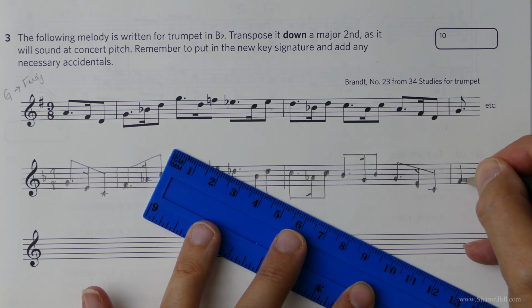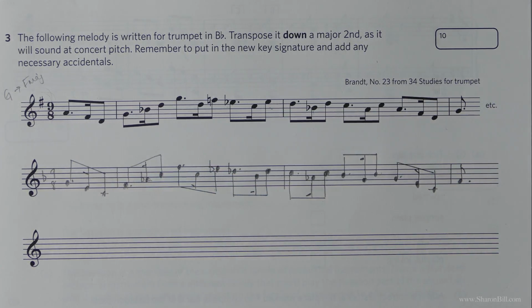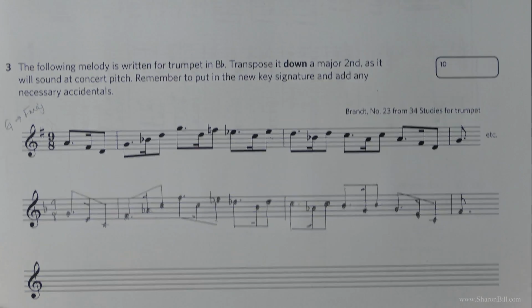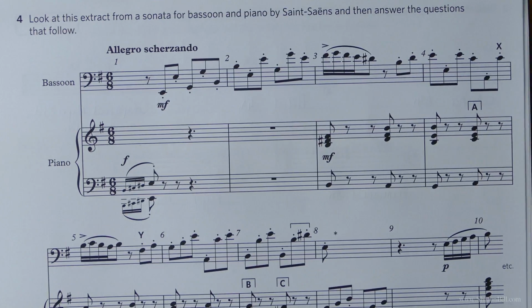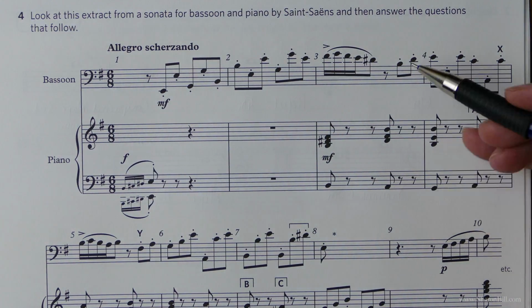There we go, and then that's that. So that's that one done. So let's move on to the next question. If we move on to page 12, we're back to referring to this piece of music. So we're going to need to keep a finger on that page to keep coming back to this extract.